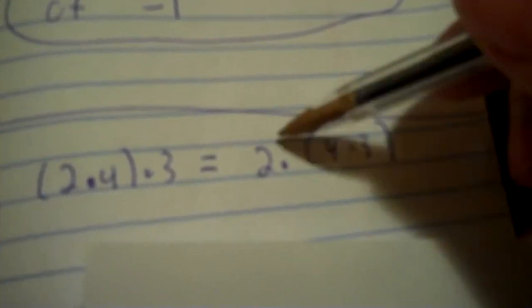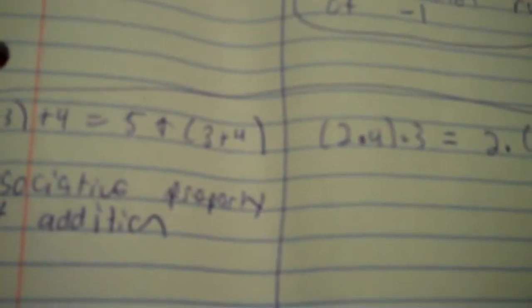Okay, next problem. We see almost the same thing. (2 times 4) times 3 equals 2 times (4 times 3). So 2 times 4 is 8, and then 8 times 3 is 24. 4 times 3 is 12, and 2 times 12 is 24, so they're equal. And all that's happened, like on this problem, is the parentheses have shifted around. That's known again as the associative property, but instead of addition, it's multiplication.